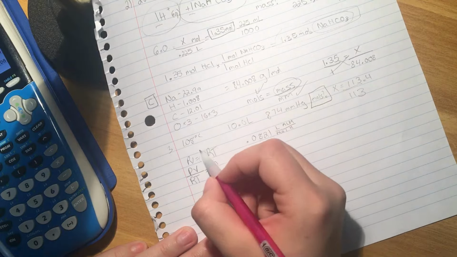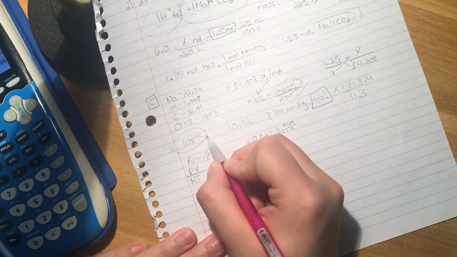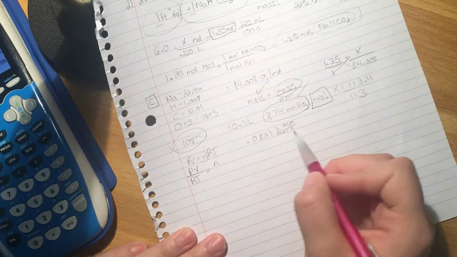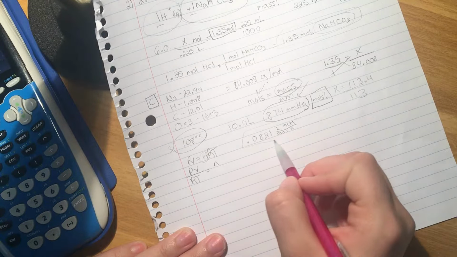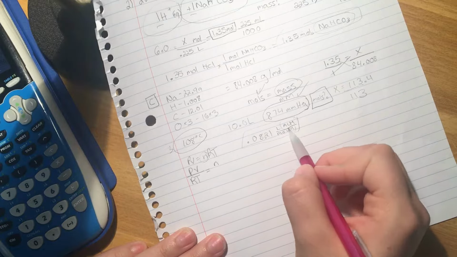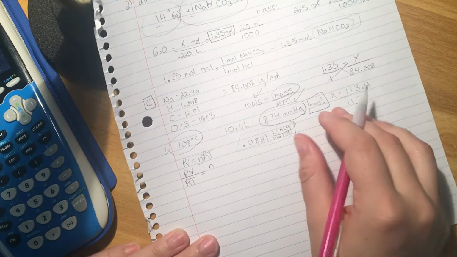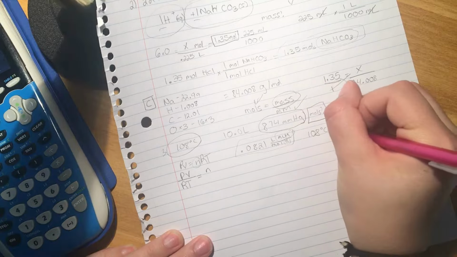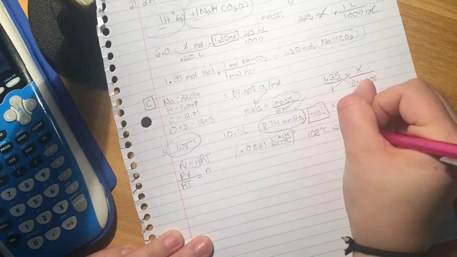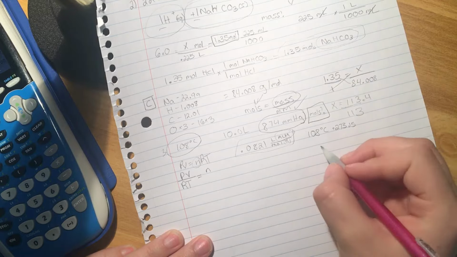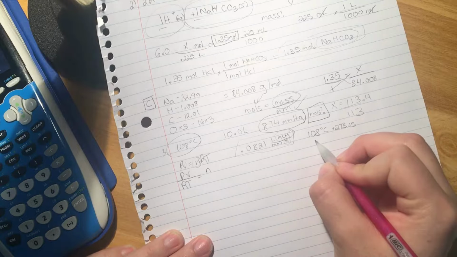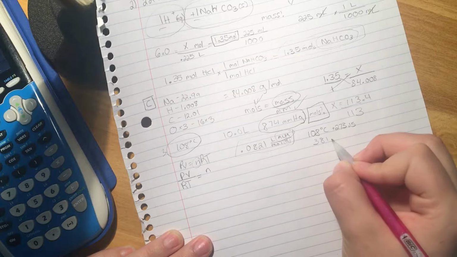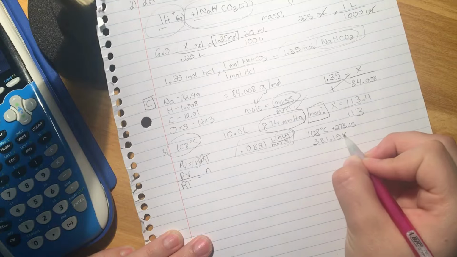But before I do that, I have to convert two things. I have to convert this, and I have to convert this, because in our R, we only have K and ATM. We don't have millimeters of mercury or Celsius. So 108 degrees Celsius plus 273.15 is going to give me 381.15 Kelvin.